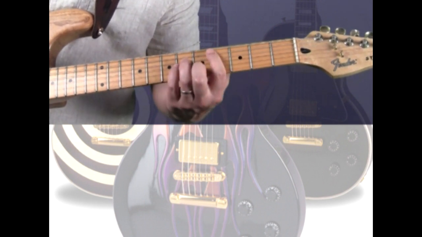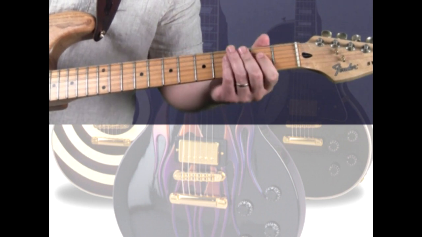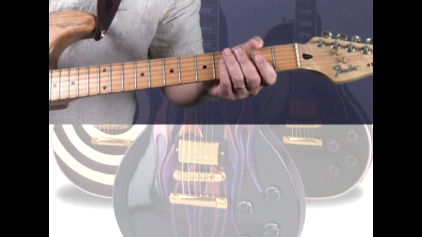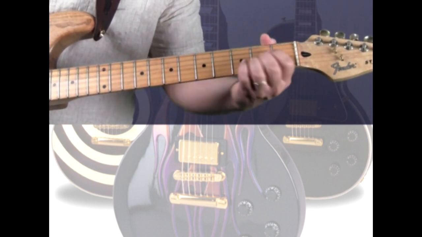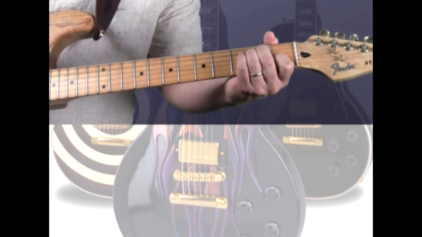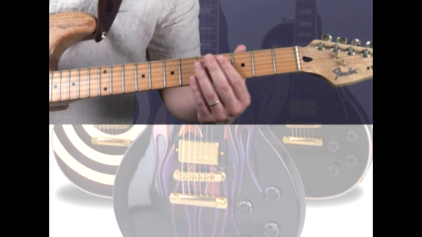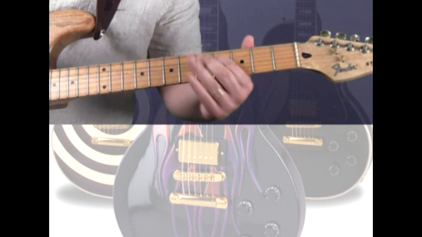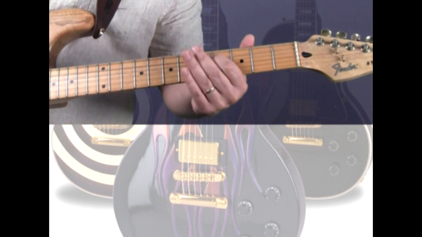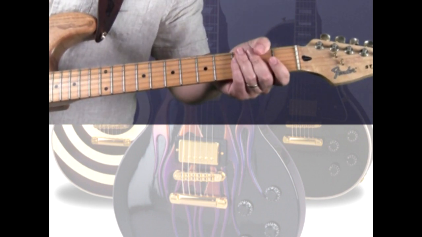So if you're coming out of a lead and you just want to enhance that chord, you might just switch from a E minor pentatonic up to the root note of the C sharp minor chord. Just throwing out some ideas that you might use when a change-up comes in a chord progression.